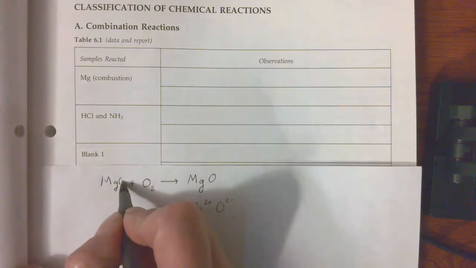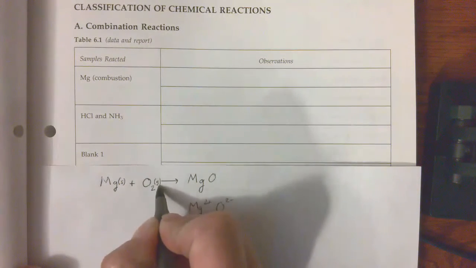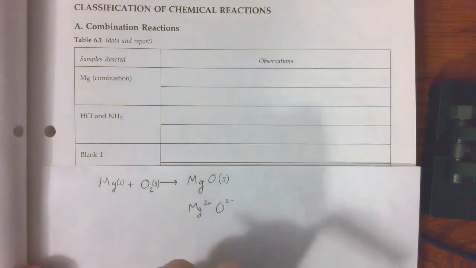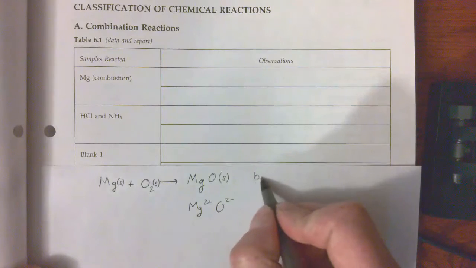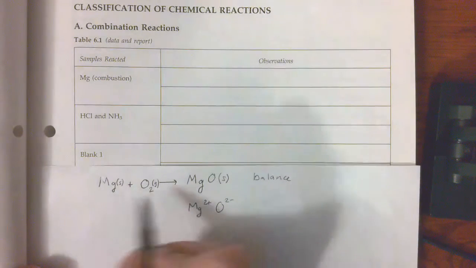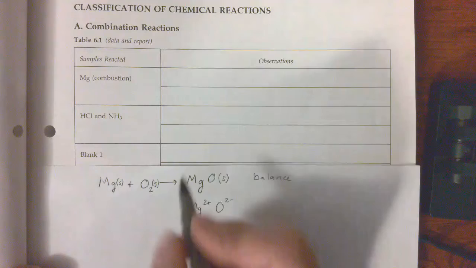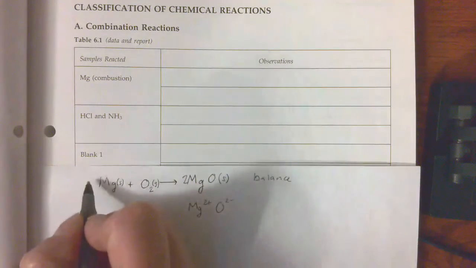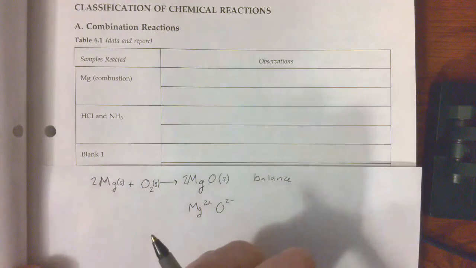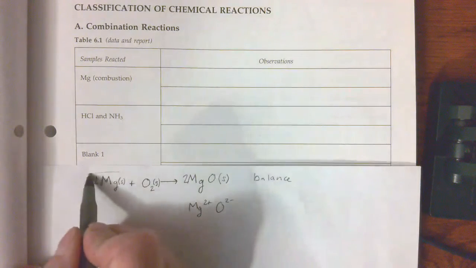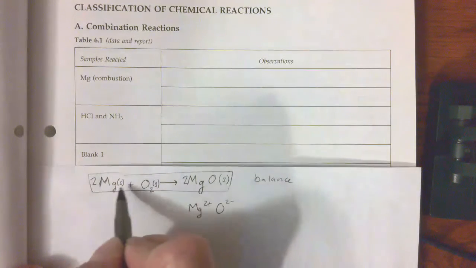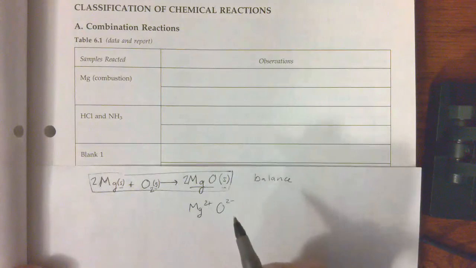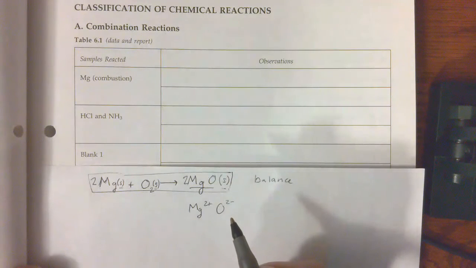I also need to write the phase. So this started as a solid, oxygen started as a gas, and then magnesium oxide at the end was that white powder. So that's a solid. And then I need to make sure that it's balanced. So I have two oxygens on the left, on the reactant side, so I need two oxygens on the product side. And so that also makes it so that I need a 2 in front of the magnesium. So then this would be my answer for blank 1. I have my phases, and I have a balanced chemical equation, and I've written the correct formula for magnesium oxide.